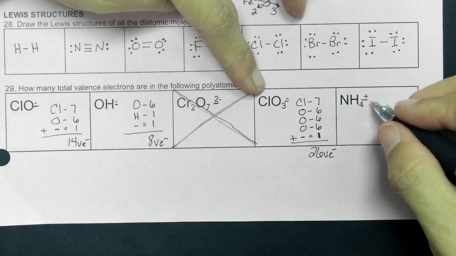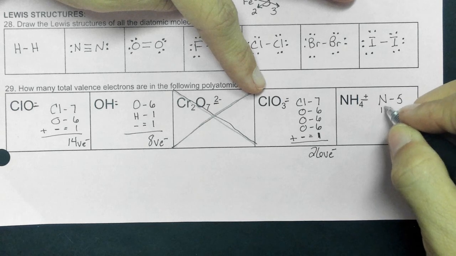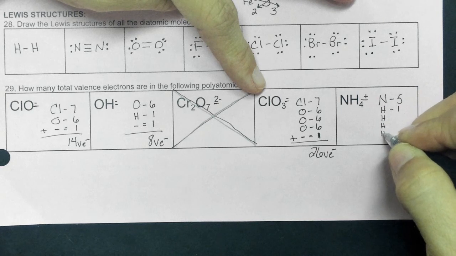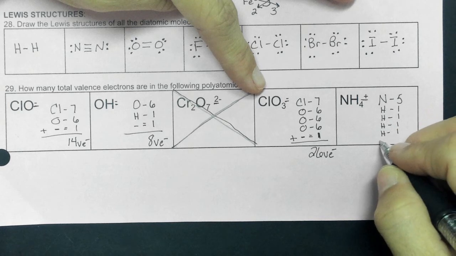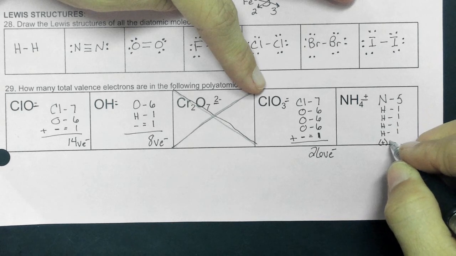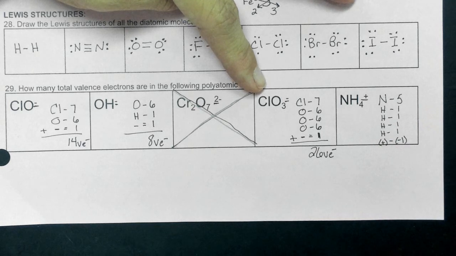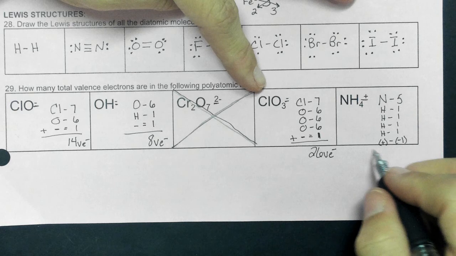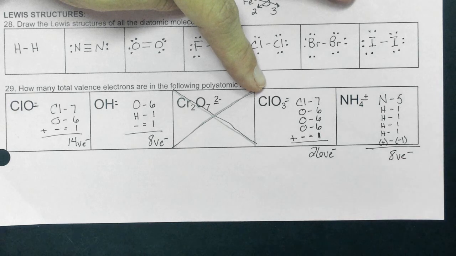And this one's going to be a little tricky because we got that positive, right? So nitrogen has 5. I have 4 hydrogens, each with 1. And then because of this plus sign, I'm actually going to have a negative 1, right? Because I actually lost 1. So 5, 6, 7, 8, 9, minus, take away that 1 is 8 valence electrons.